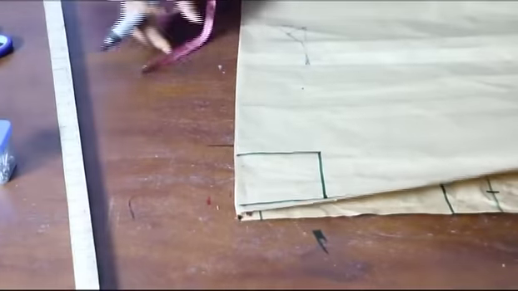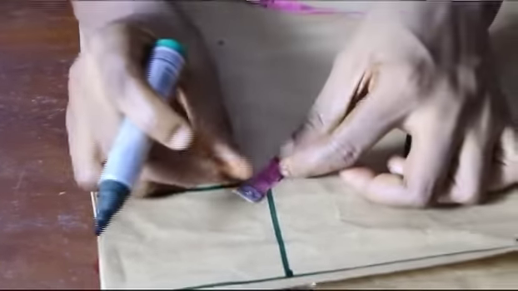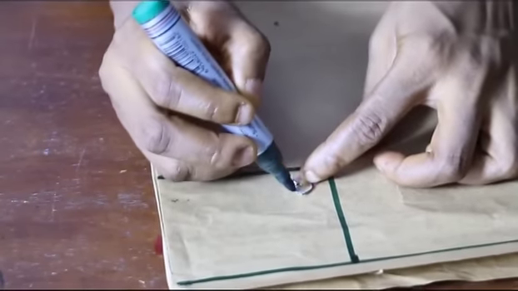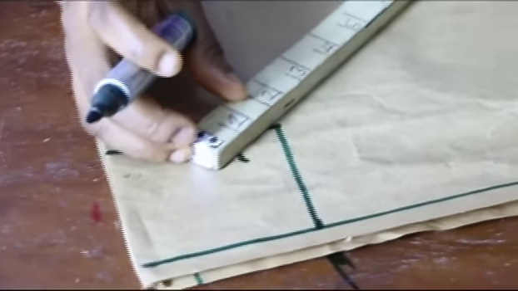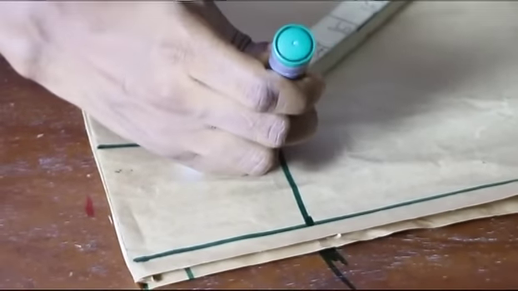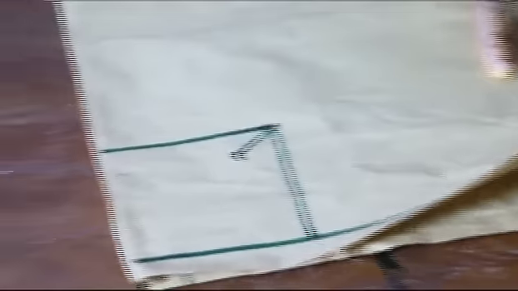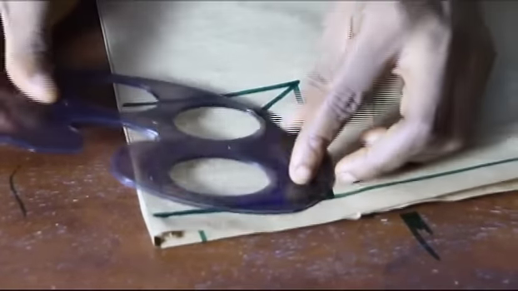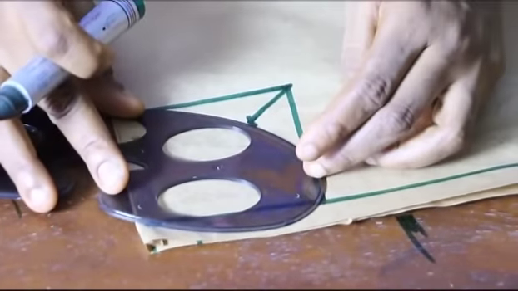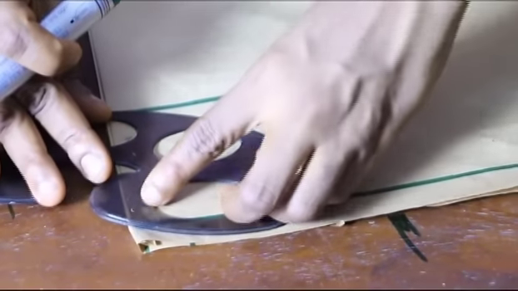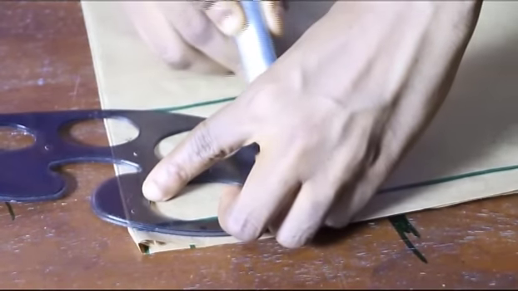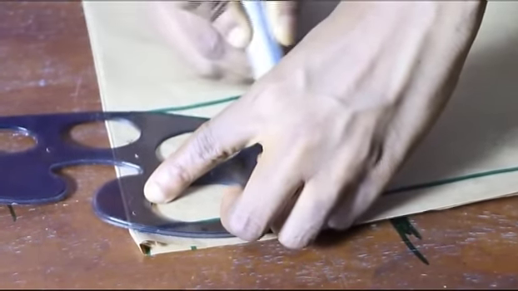Then you use your tape rule. You get 1 inch from this origin. Just get 1 inch this way. So with this, I could just use my curve tool and get out my round neck. It's as easy as A and B and C.